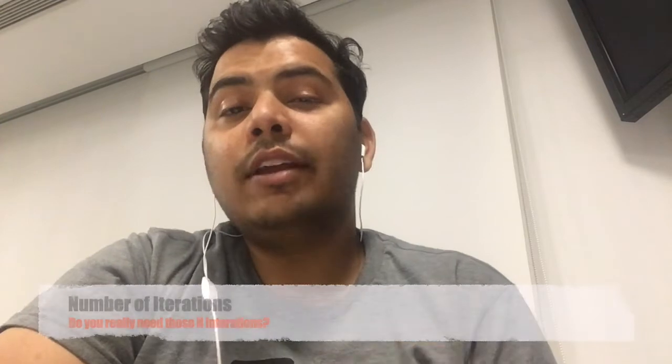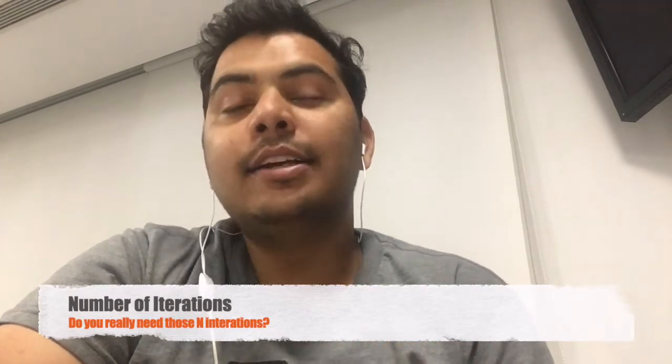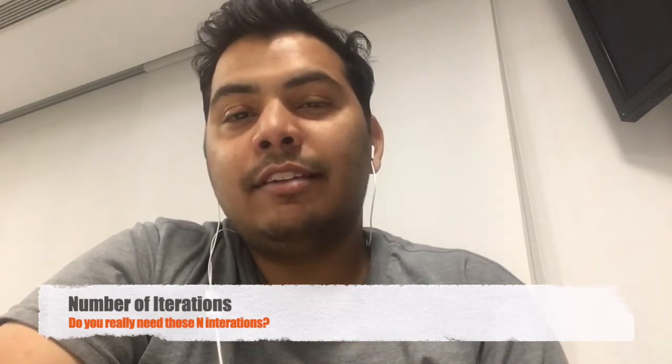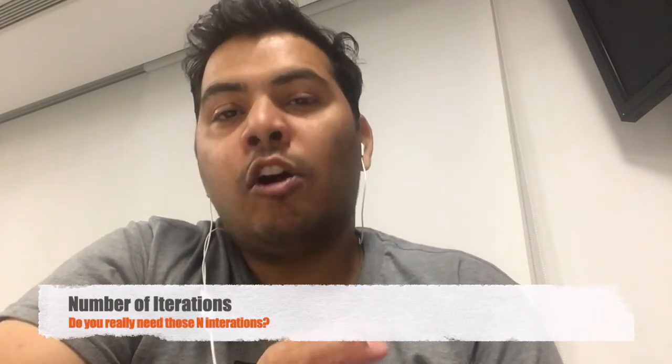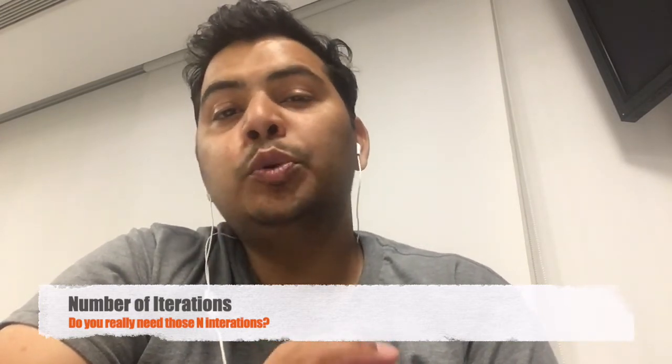The second thing you should really master about one-dimensional array is how many iterations you actually need. So if you are given an array of n numbers, you really need to be clear about, do you really need those n iterations, or can you make do with n minus 1 iterations? And in most of the algorithms like bubble sort and all, you can actually get away with using less than n iterations, and n minus 1 to be exact.